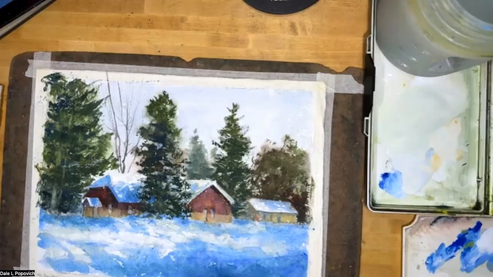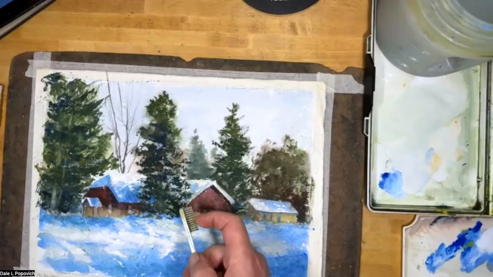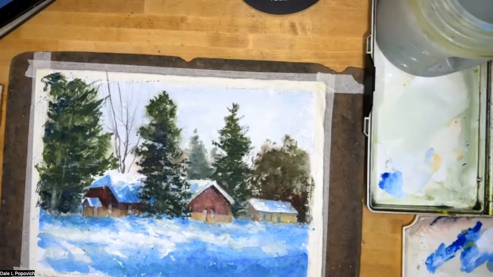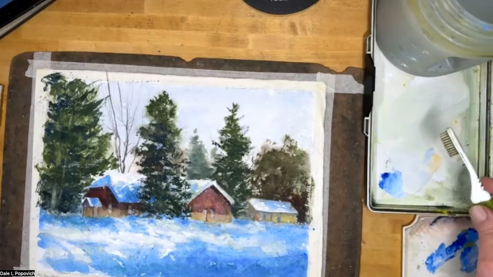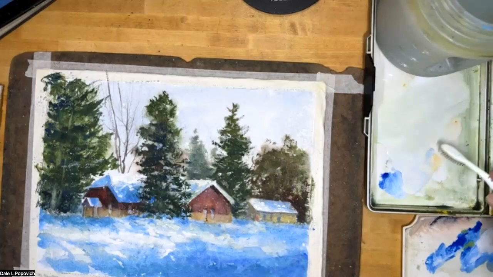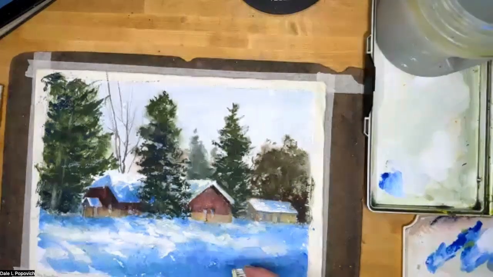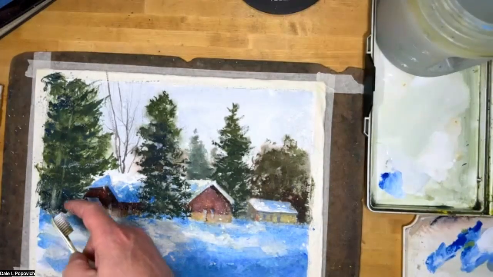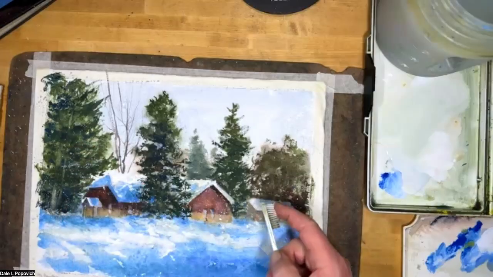And I got a lot of water in this so that when it dries, it will be just dissipating a little bit. But it always has a little bit of color in it. I never use straight white. This is a little bit thicker.